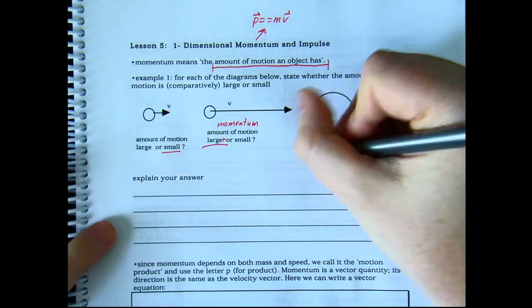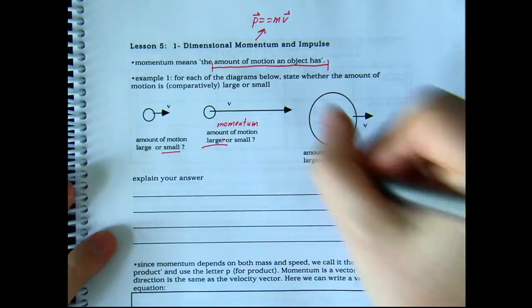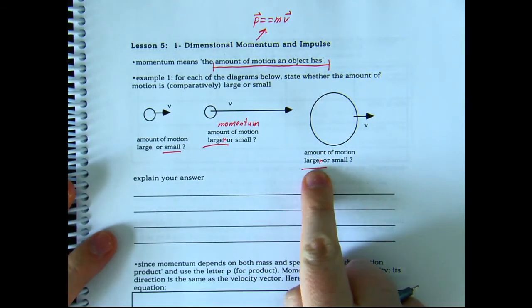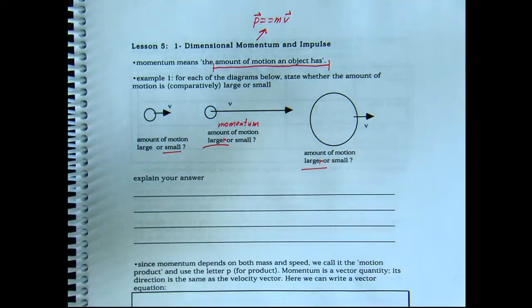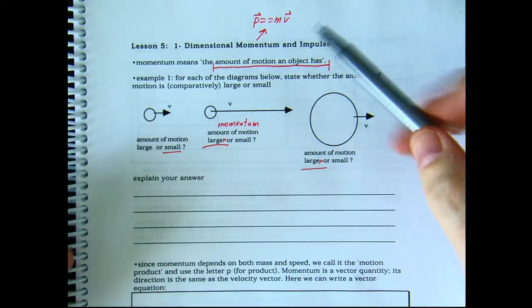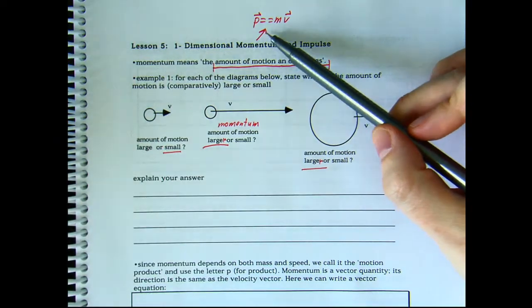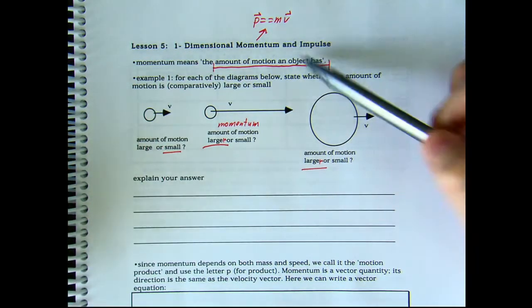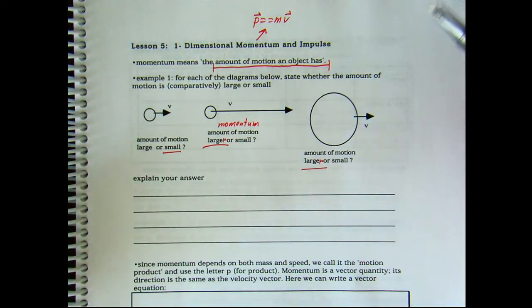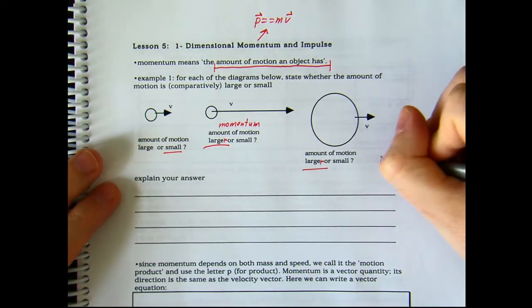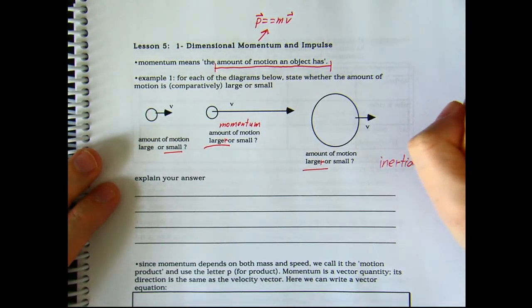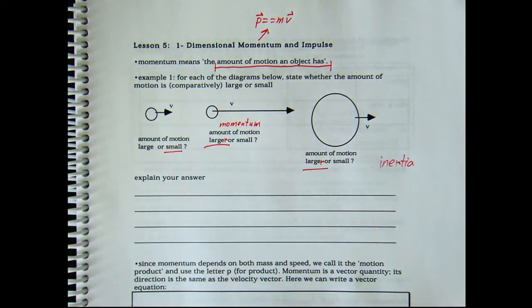So this guy is also going to have a larger amount of motion than this guy. So what we're seeing here is that momentum, the amount of motion you have, is dependent both on how big you are and how fast you're moving. This concept is called inertia, or your tendency to continue to move.